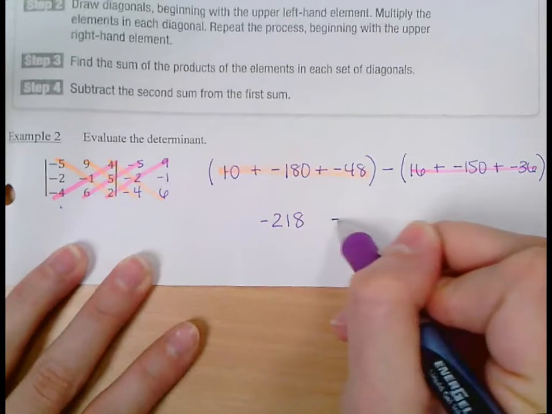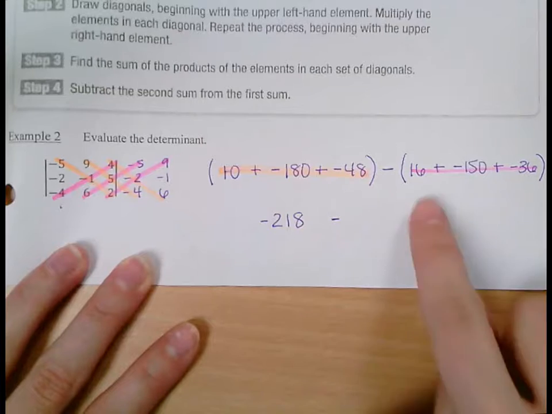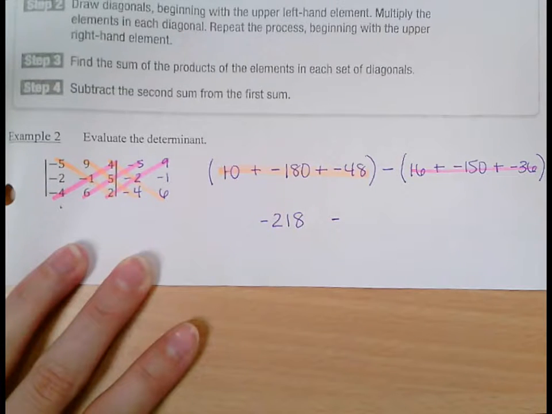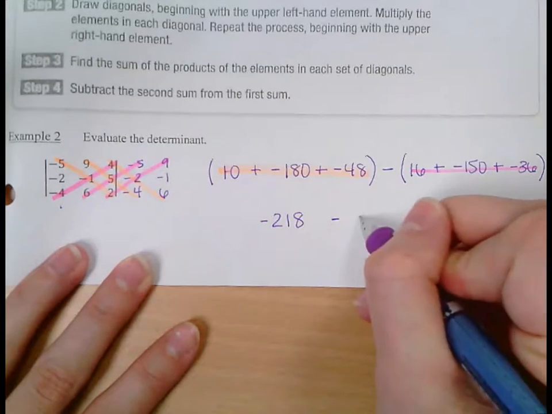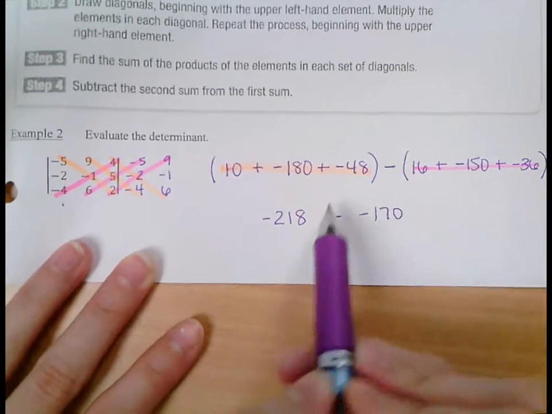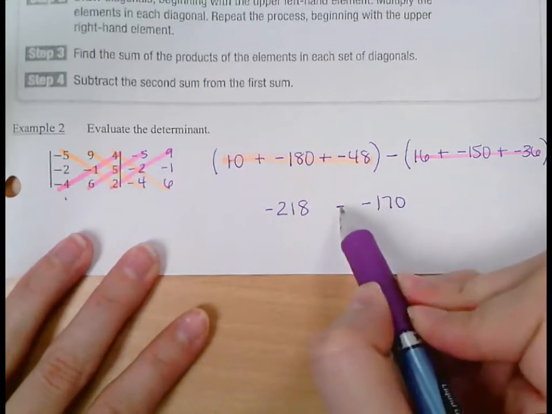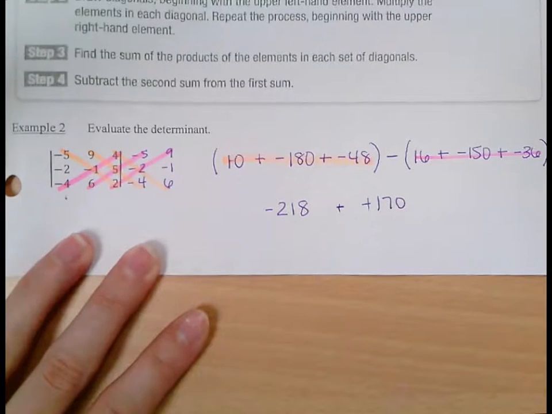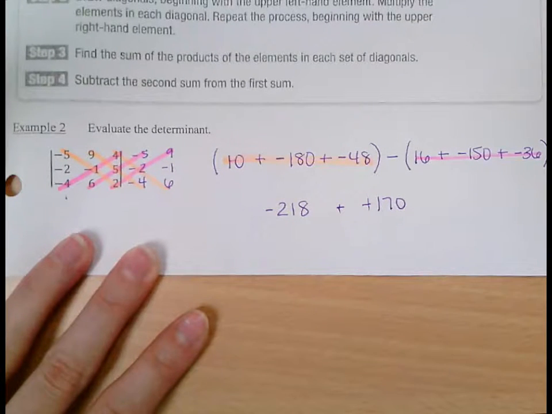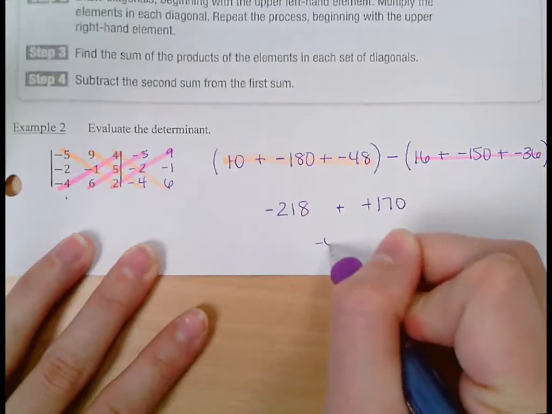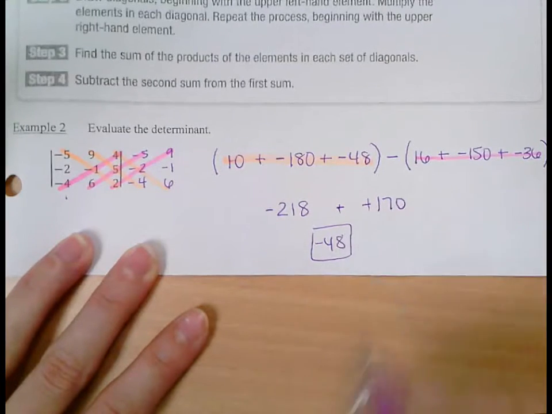And then I'm subtracting 16 plus a negative 150 plus a negative 36, that's negative 170. So I'm really then adding a positive 170. And negative 218 plus 170 is negative 48. So the determinant is negative 48.